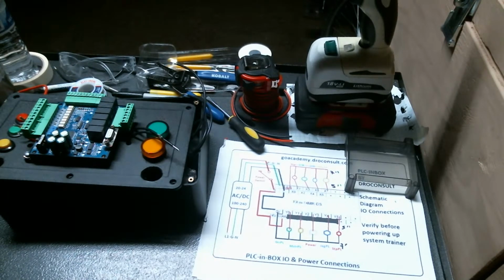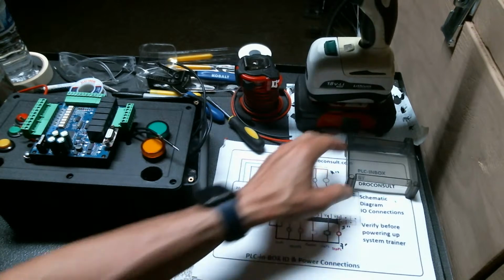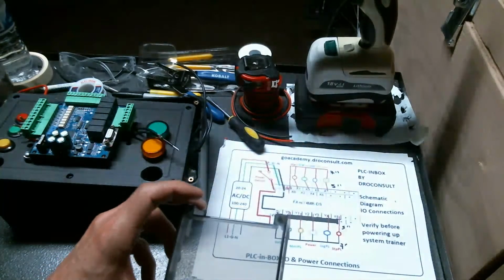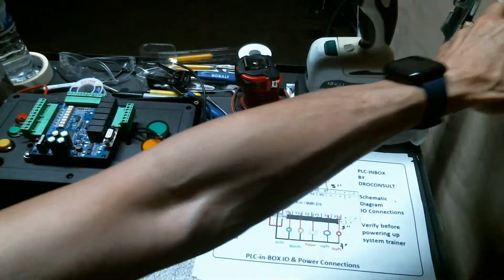Okay, so we got that one out of the way. And we're going to explain here a little bit what we're working on.